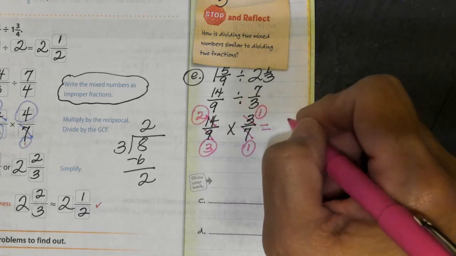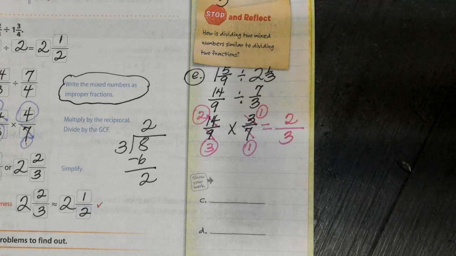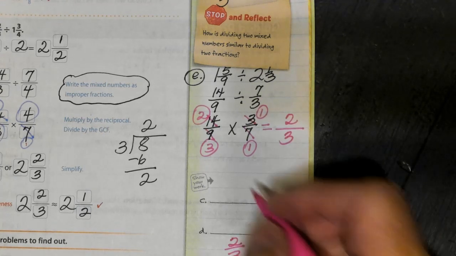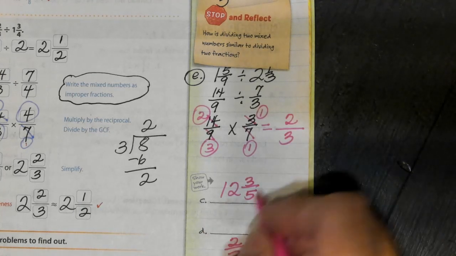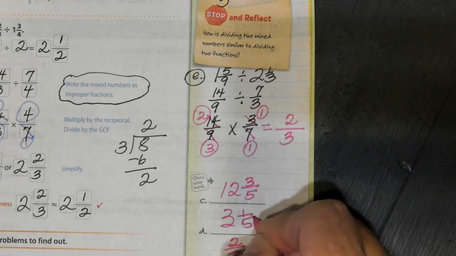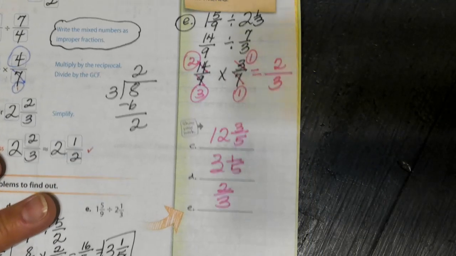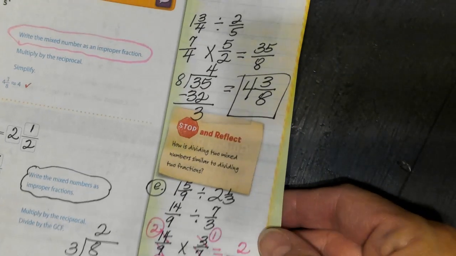So 2 times 1 would be 2, and 3 times 1 would be 3. And our answer there would be 2/3. I'm going to put our answers over here. We had 12 3/5 for C, and we had 3 1/5 for D, and 2/3 for E. Okay. All right. Looking on page 174.